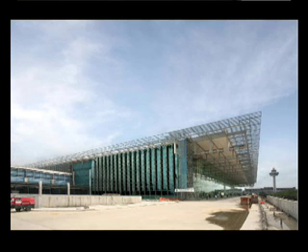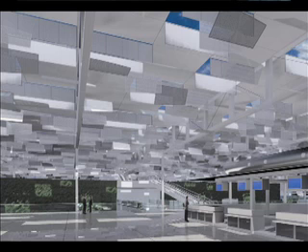This is a view from the curbside, and this is a view of a rendering of the interior of the space with the louvers hanging to get a sense of this kind of cloud effect that we were after. And this is the space under construction. This roof is actually the size of 6 football fields. It's enormous. There are 2,000 of these skylights.